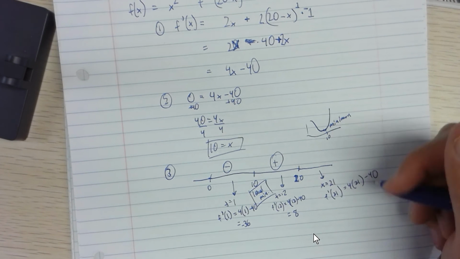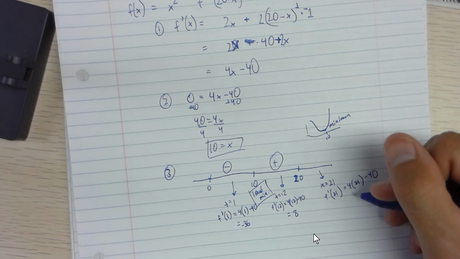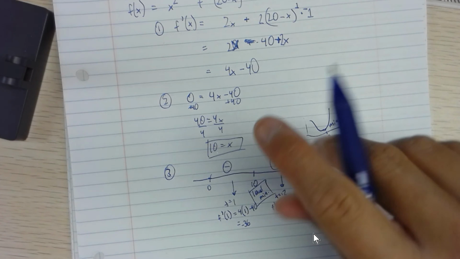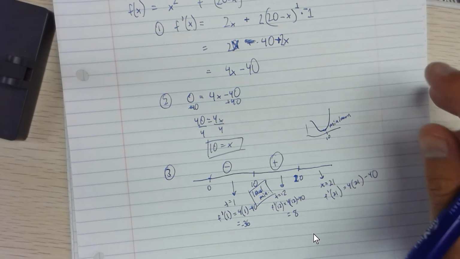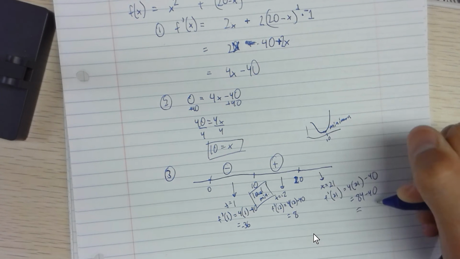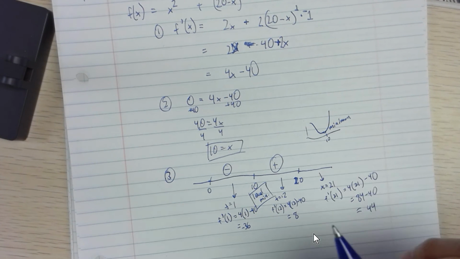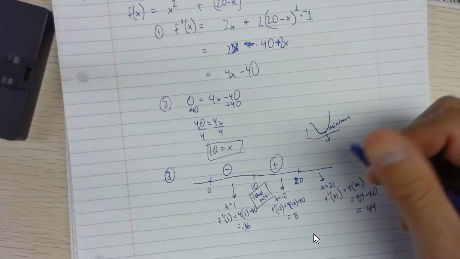Sorry, I'm doing the math in my head right now and seeing where this is going to go. That should be 44, so that's still positive.